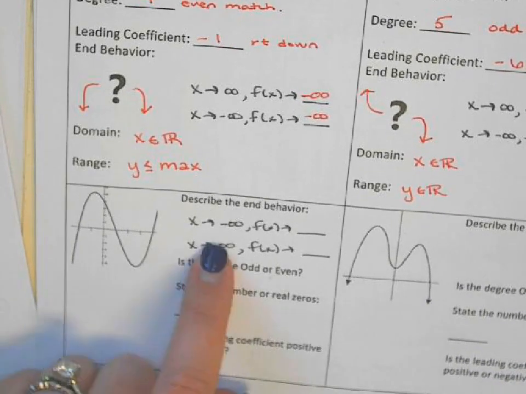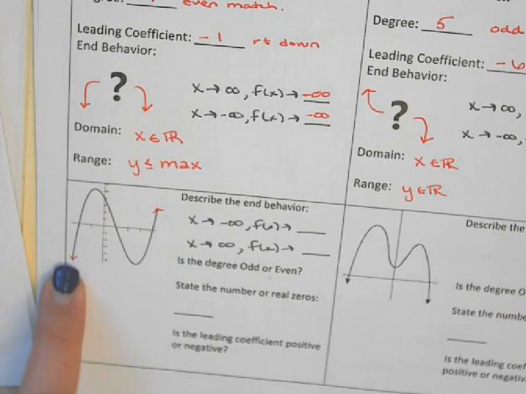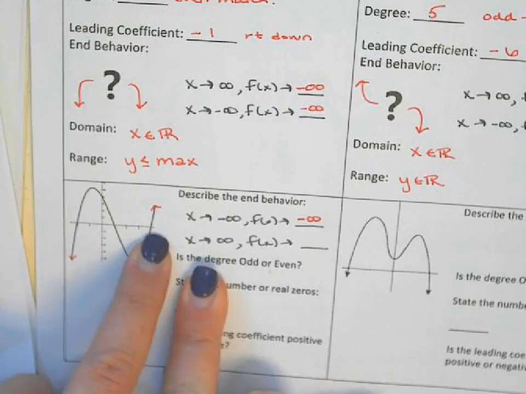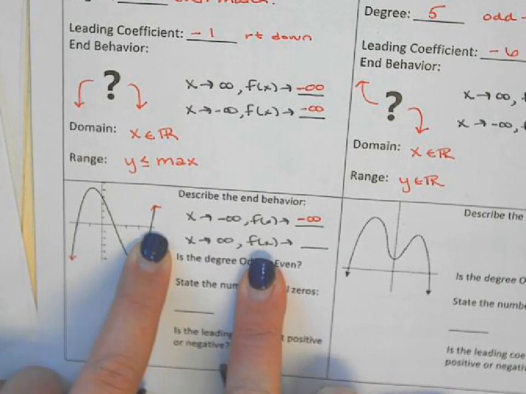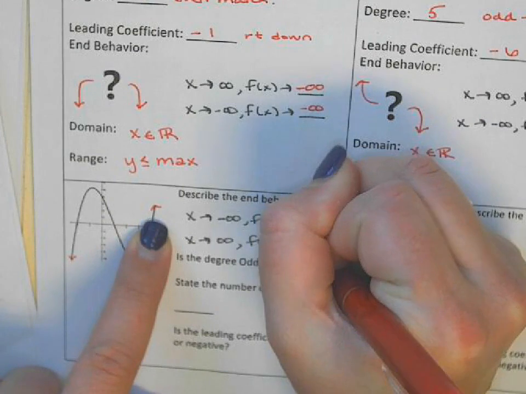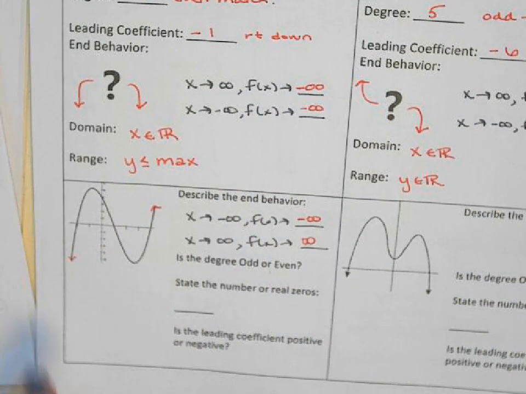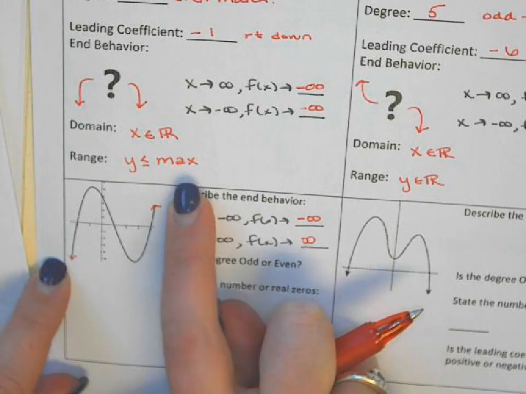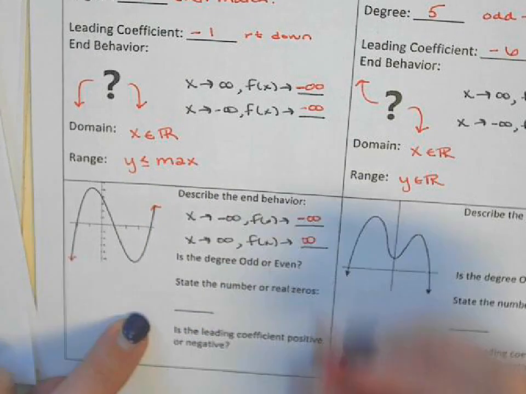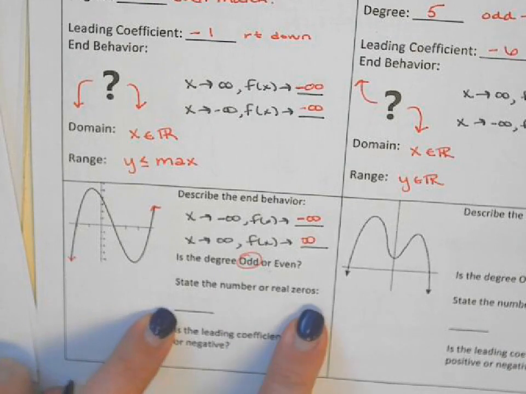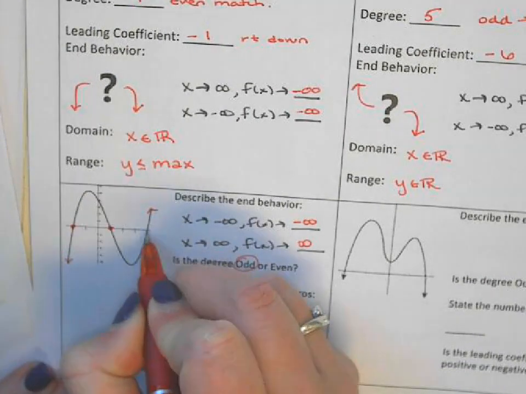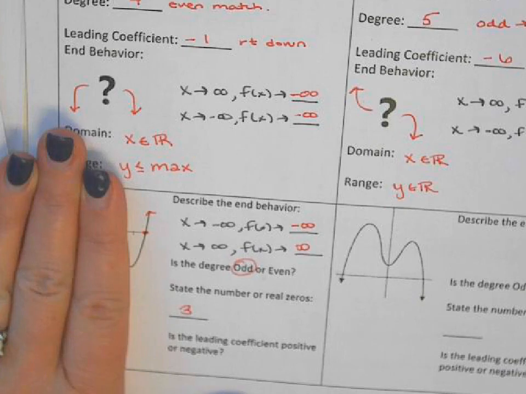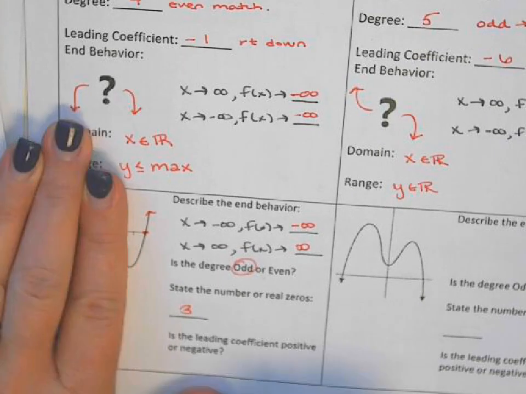So let's fill it in. As you move to the left, what's happening on the end with the left side? It goes down. Down is towards negative infinity. As we move to the right, right's positive infinity. Which way is your y value going? Up, which is towards positive infinity. So looking at this, are the ends odd or matching? Are they doing opposite things or are they matching? They're opposite. So is your degree odd or even? Odd. How many real zeros are there? How many times does it hit the x-axis? 3. Is the leading coefficient positive or negative? So look at the right side. Is it going up or down? It's up, which tells you that this is positive.